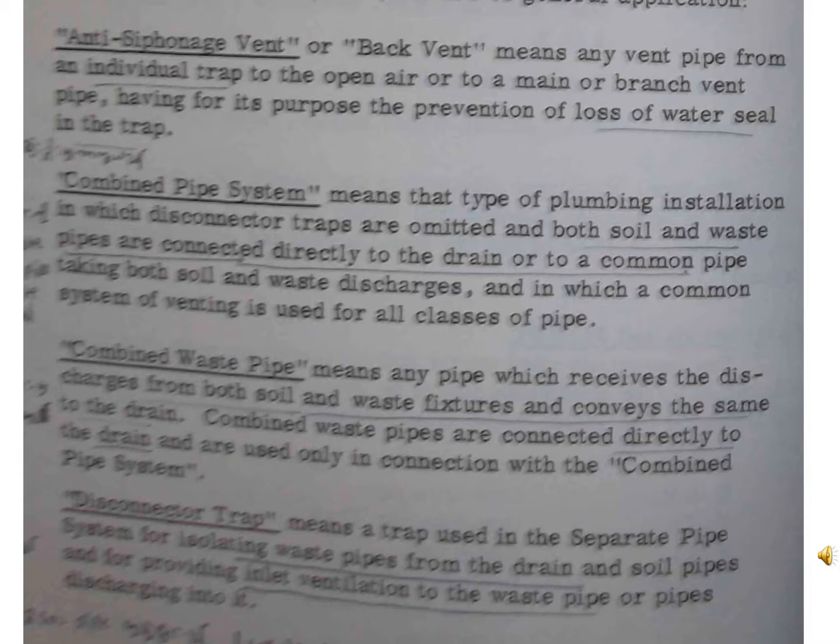Combined pipe system means that type of plumbing installation in which the disconnector traps are omitted and both soil and the waste pipes are connected directly to the drain or the common pipe. This is, the soil and the waste pipes are connected to the main drain pipe. So this is the combined pipe system. So taking both soil and the waste discharge, which is the common system, the venting is used for all classes of the pipes. So the combined pipe, common pipe system takes both the soil and the waste together.